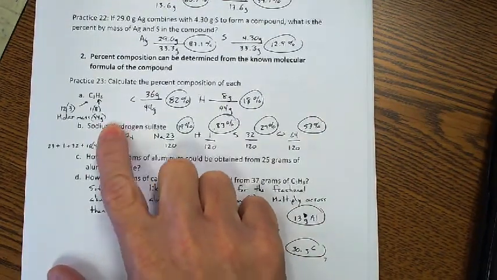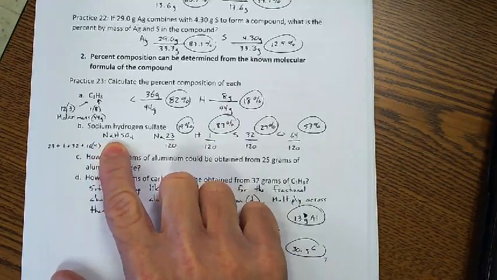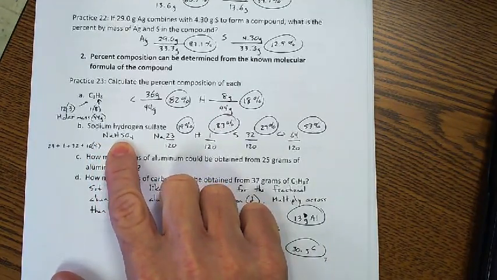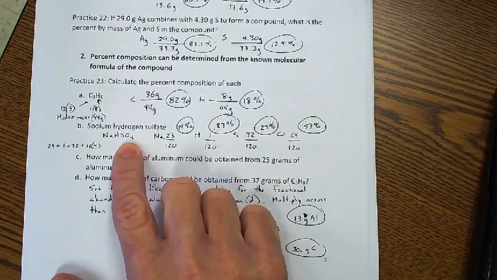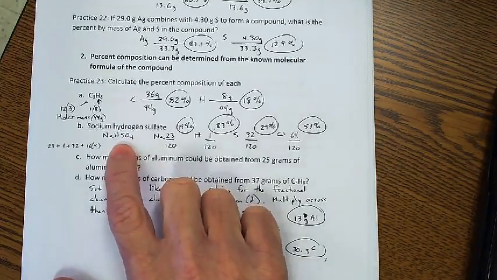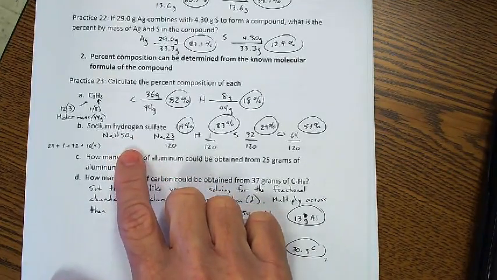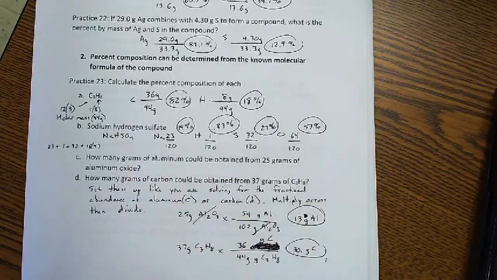And then again, total everything up in there. You get the molar mass of the whole thing. Sodium weighs 23, there's 1 of them. Hydrogen weighs 1, there's 1 of those. Sulfur weighs 32, there's 1 of them. And then oxygen weighs 16, and there's 4 of those. I'm getting all of these numbers from a periodic table, if you're wondering where I'm getting them from.